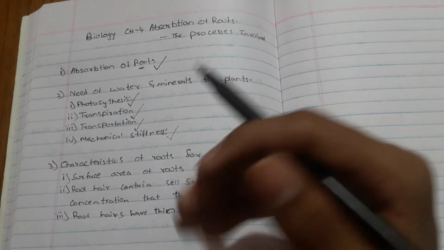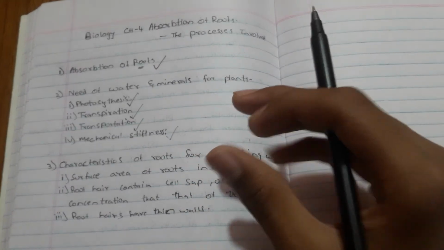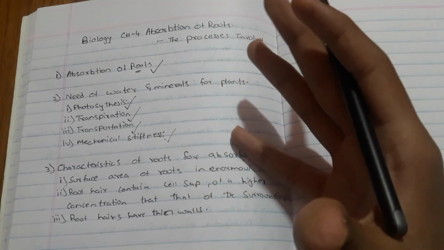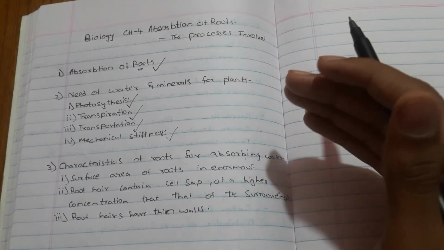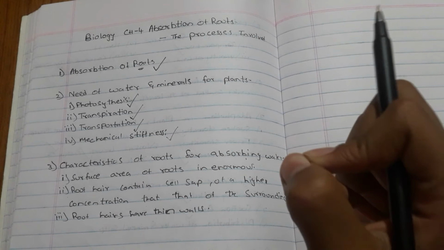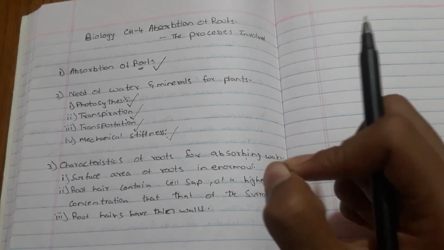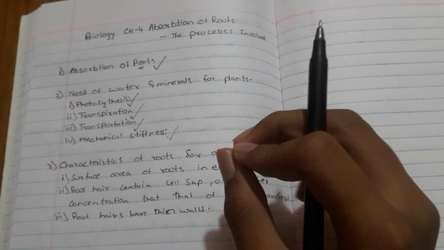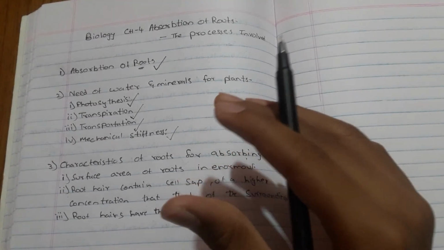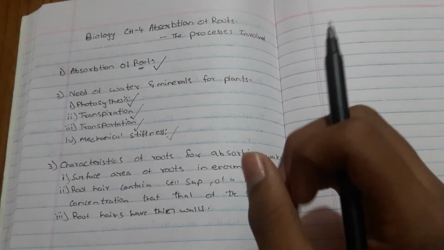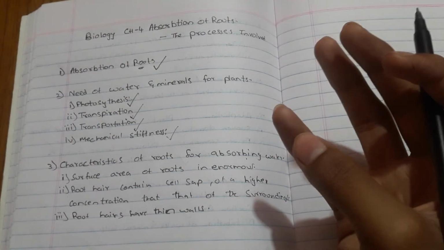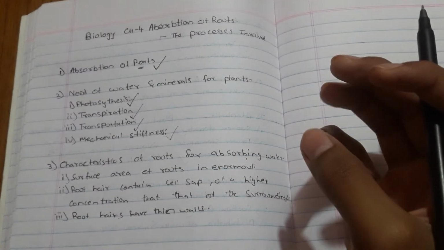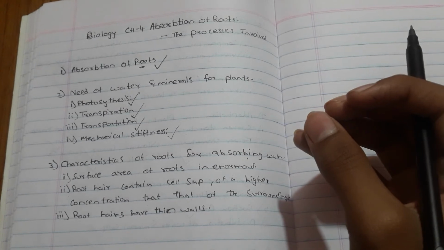Some salts are dissolved in the cell sap, therefore it usually has a higher concentration than the surrounding water, and this is the main important characteristic to draw water from outside, for the occurrence of osmosis, which I will explain further later.